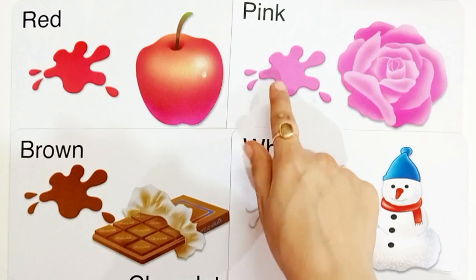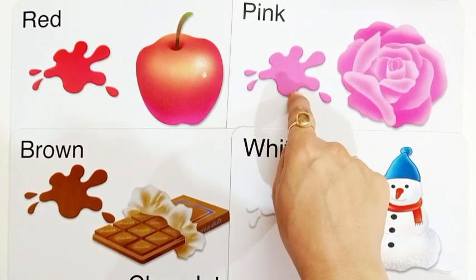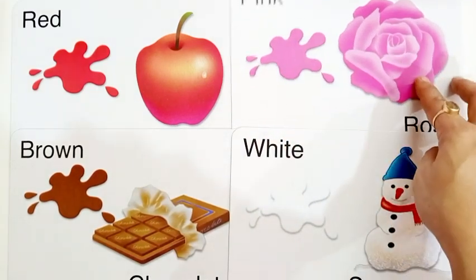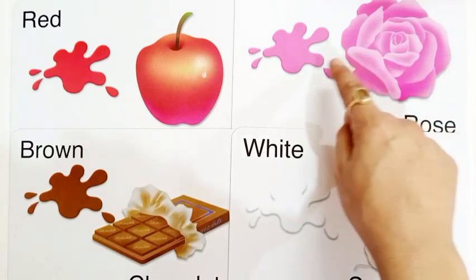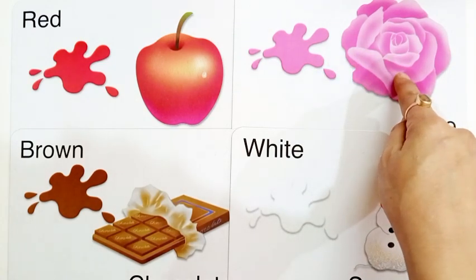This is pink. P for pink. P-I-N-K, pink. And the example is rose. R-O-S-E, rose. This is pink color. This is pink rose.